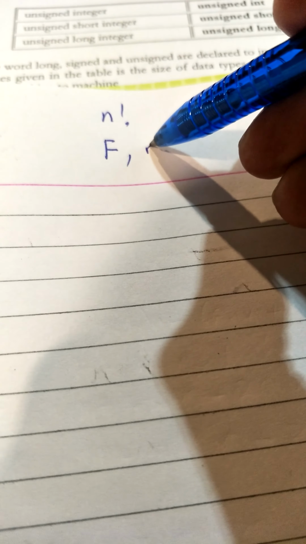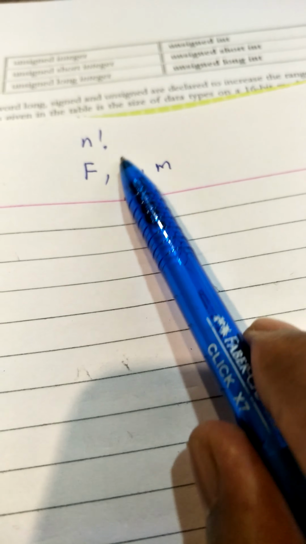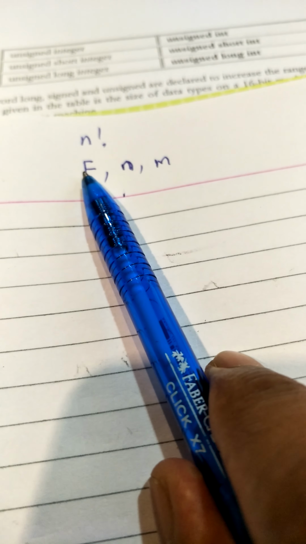We have n, which is the factorial you want: 5 factorial, 6 factorial, 20 factorial, and so on. And we also have a counter m. So we have three variables. n is integer, m is integer, and f is also integer.